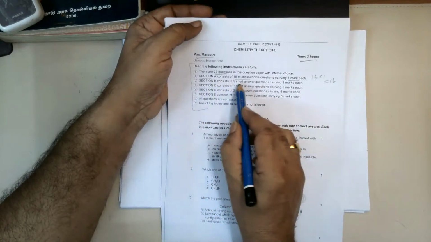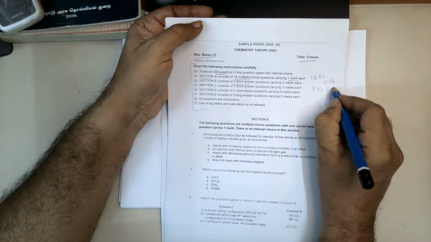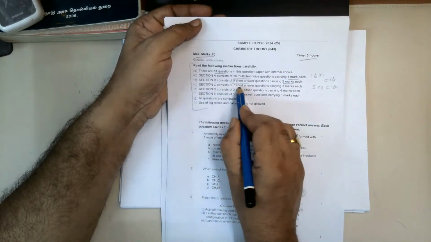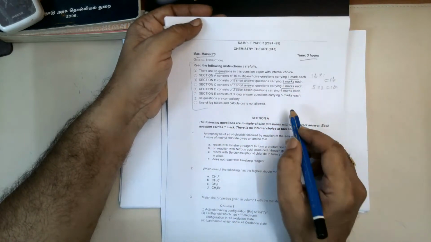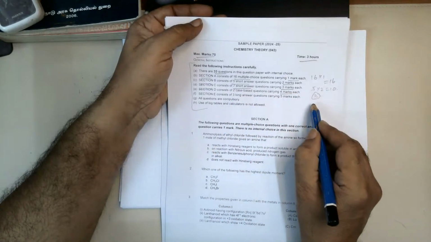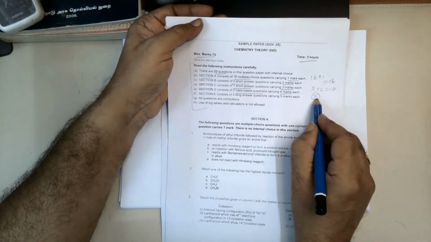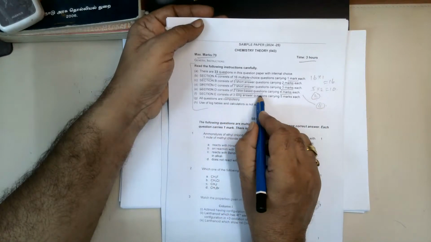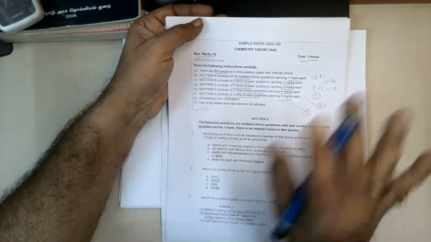Then section B, 5 short answer questions. So 5 into 2, that is 10 marks. And then you have section C, that is 7 short answer questions, each carrying 3 marks. So this is a 3 marks question, and this is a 4 marks question. You have to attend the case based question, that is a 4 marks question. And you have got 3 long answer questions, that is 5 marks each. So 3 into 5, 15.